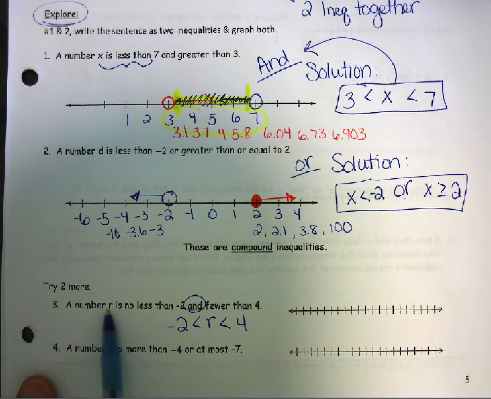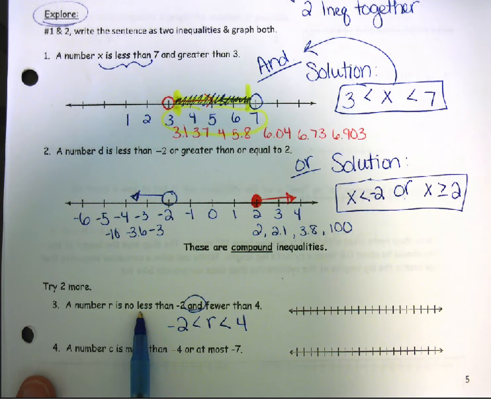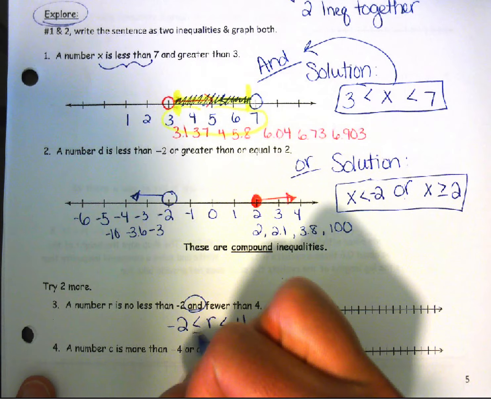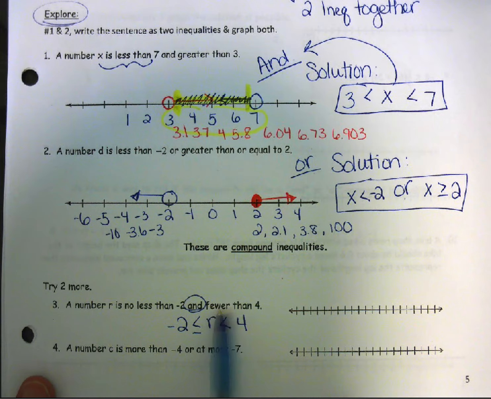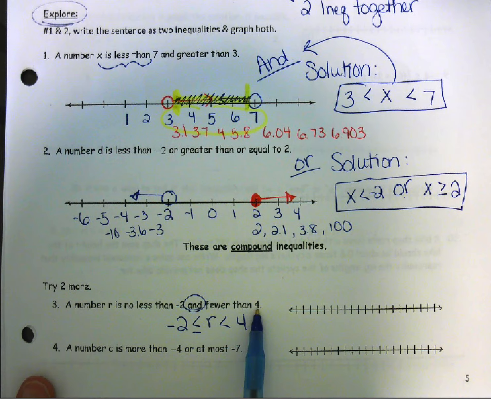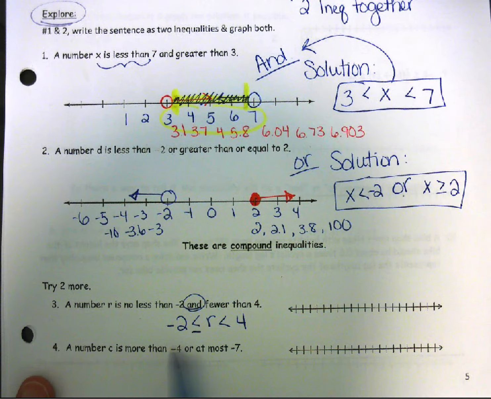A number r is no less than -2. It says no less than. So what you're telling me is I can be -2, but I can't be smaller. So he says no less than, so I'm going to go ahead and put the bar underneath. And then it also says that it's fewer than 4. So what you're telling me is I cannot be 4. I can be 3.9, but I cannot be 4. So I've got this correct.